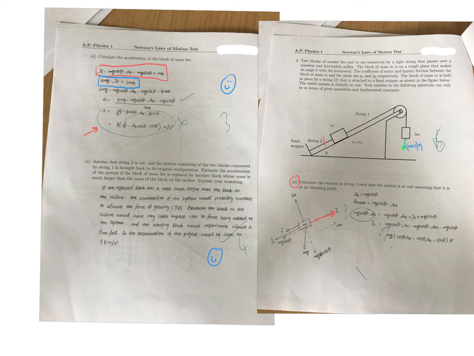It appears as though what she did then is she used a system of equations ultimately. She essentially used elimination. She added the top red equation to the bottom blue equation. She canceled the T1s, which is great. And then what's left on the left side? Well, we have 3mg minus mg cosine theta times mu k minus mg sine theta. That's all the stuff that's on the left, right? Except for the T1. And then when she added the MA plus the 3MA, she got 4MA, which is very, very good.